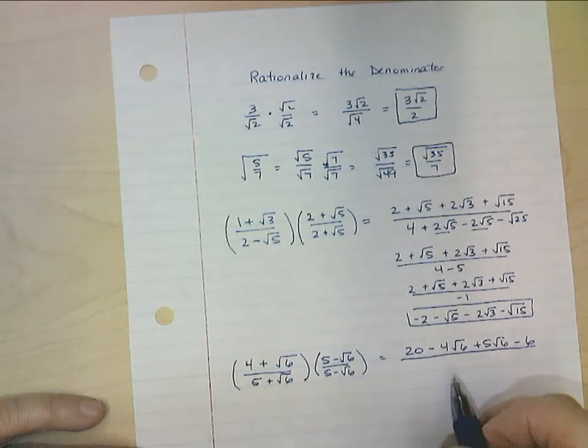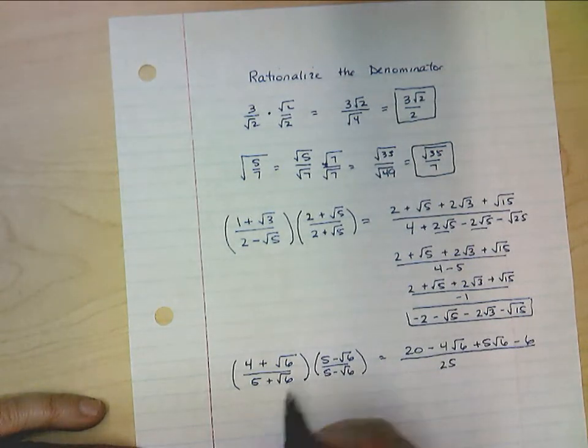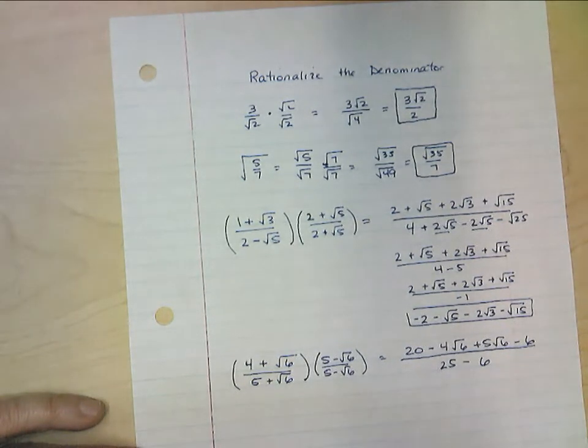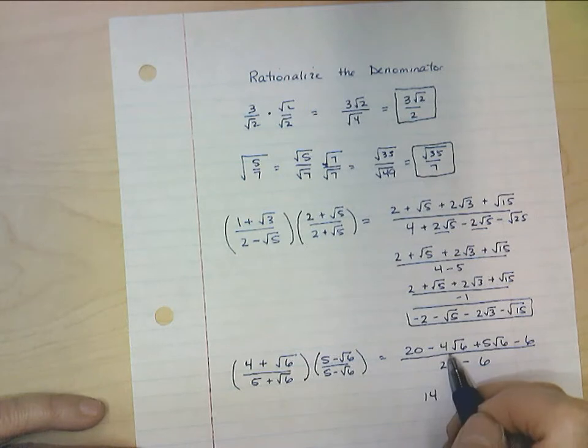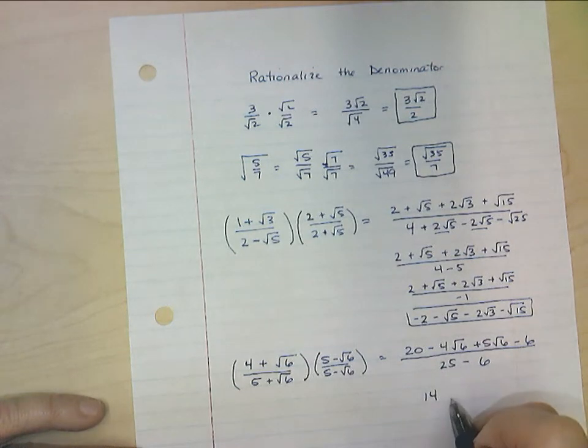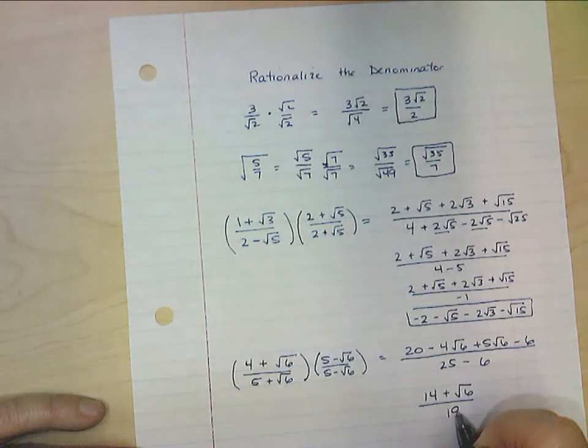My denominator, I get 25. Minus 5 square roots of 6 and a plus 5 square roots of 6 is 0. So square root of 6 multiplied by negative square root of 6 will be minus 6. My numerator, I can combine like terms. So I have 20 minus 6 will give me 14. Negative 4 square roots of 6 plus 5 square roots of 6 would be plus 1 square root of 6. And my denominator, 25 minus 6, will be 19.